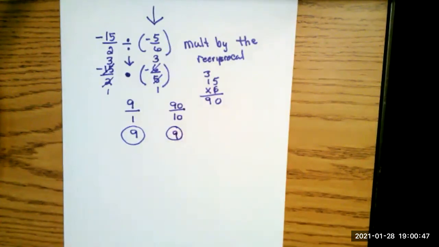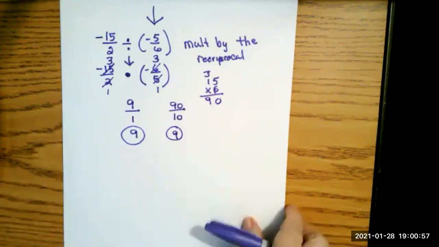So multiplying is a problem, you know, so hopefully you'll remember your multiplication facts. If not, you have a handy dandy calculator that will do it for you.